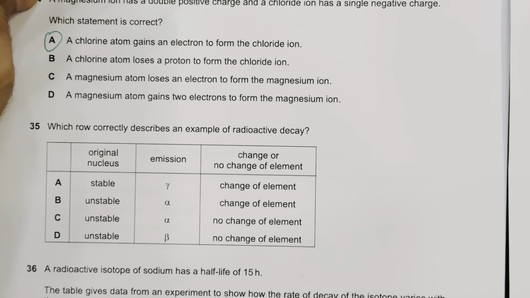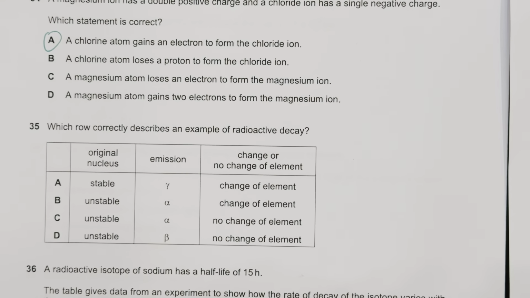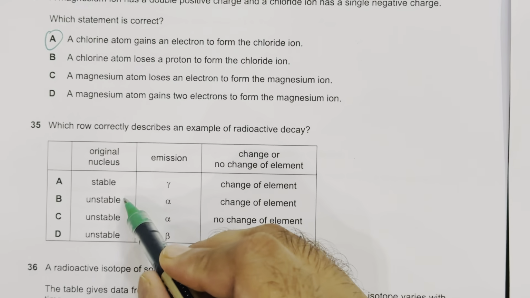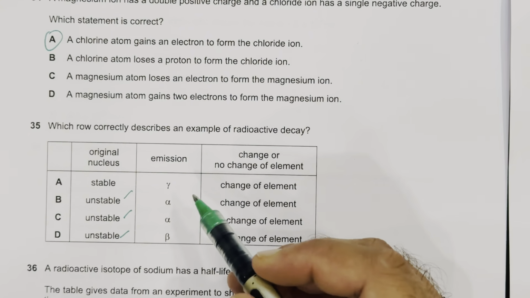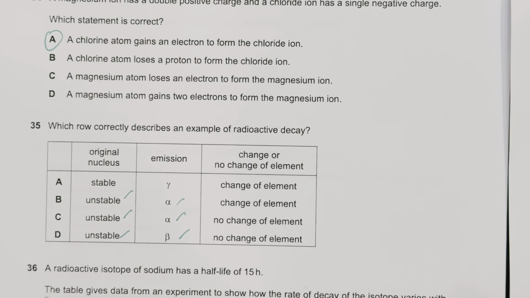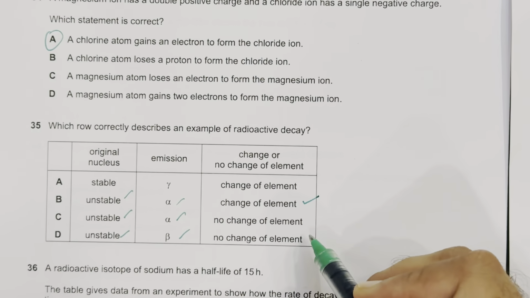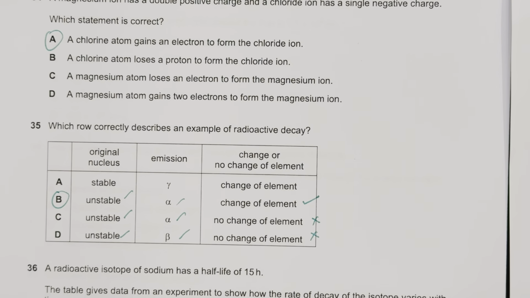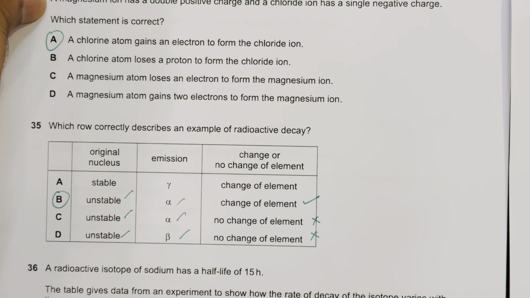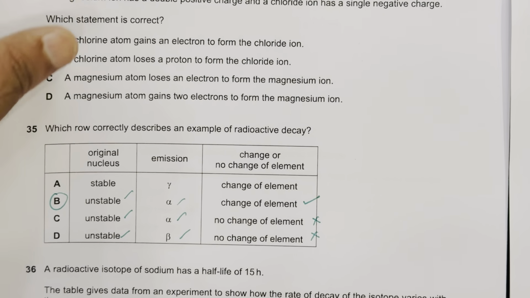Okay, which option correctly describes an example of radioactive decay? We know that radioactive decay happens due to an unstable nucleus. So these are the correct options, and emission of all three particles would be possible: alpha, beta, gamma. Anything could be from these three options. Obviously the element changes, so option B is the right answer, because a change of element happens when radioactive decay happens.